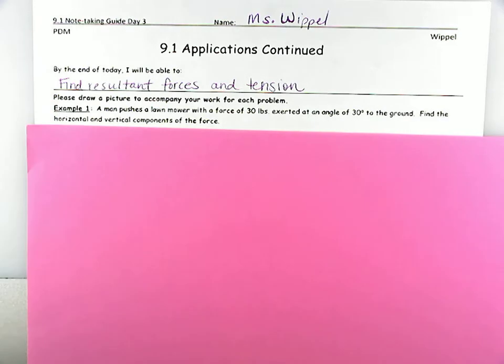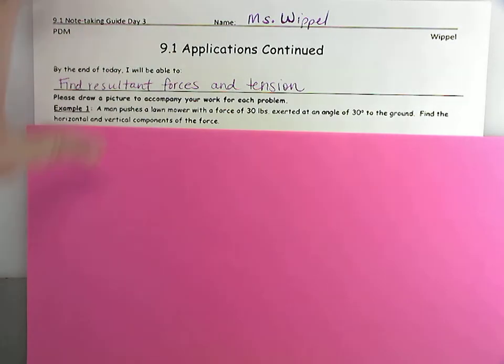Okay, so for example 1, it says a man pushes a lawnmower with a force of 30 pounds exerted at an angle of 30 degrees to the ground. Find the horizontal and vertical components of the force. So if you're finding the horizontal and the vertical components, really what you're finding is the vector. Because in a vector, you're going to have horizontal and vertical components. So when you think of a person pushing a lawnmower, we're going to draw out the picture.